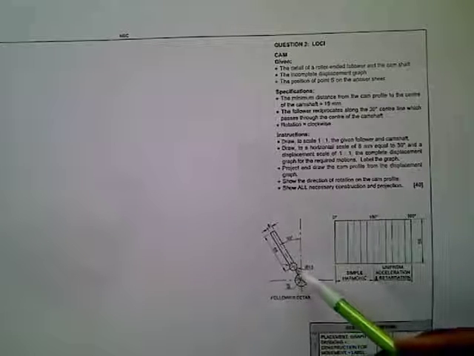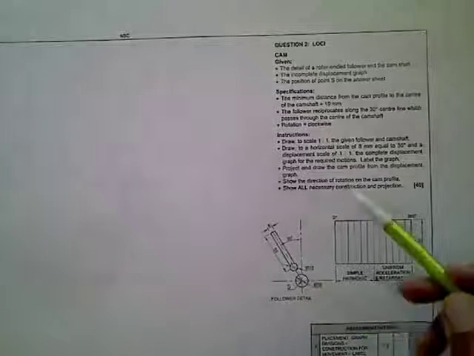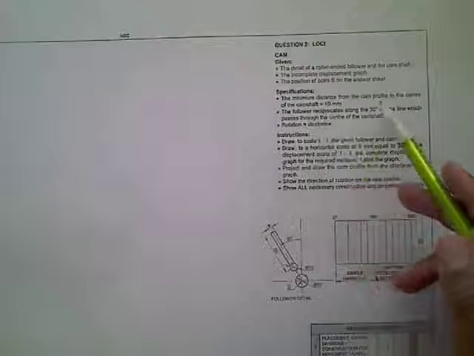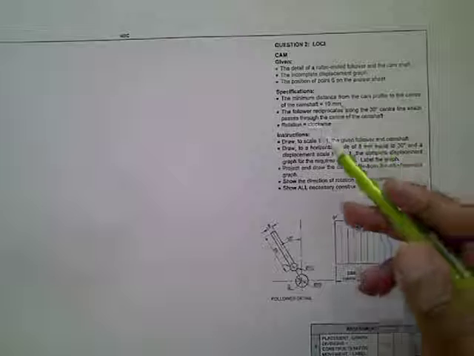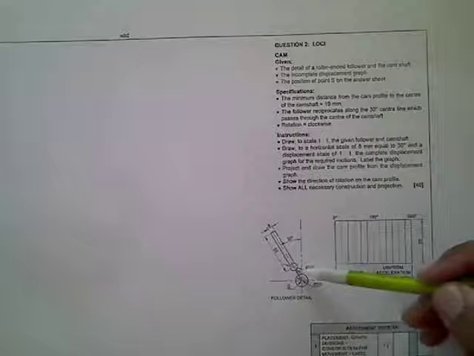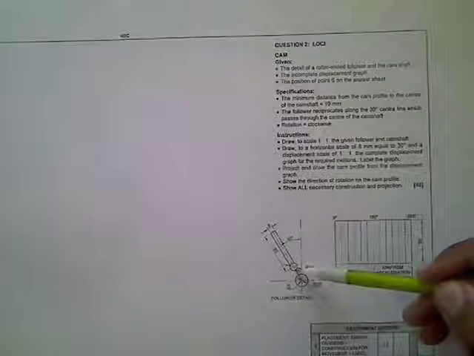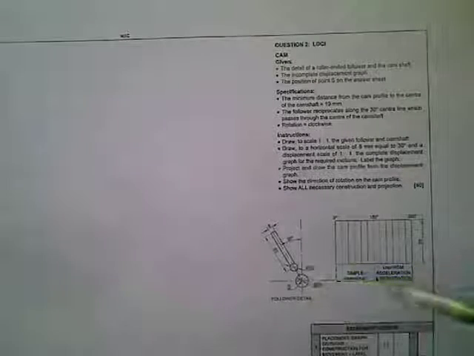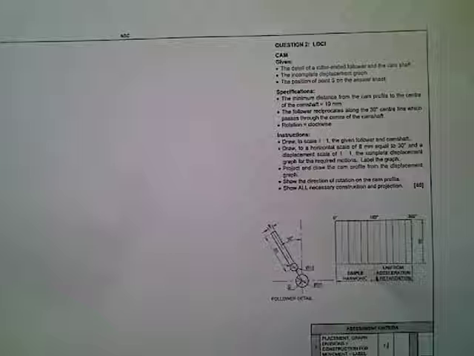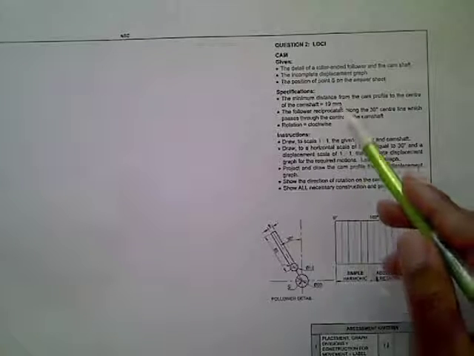The minimum profile will start here. I think that will be the lowest point of the cam. So they say the minimum distance from the cam profile to the center of the camshaft, from this profile here to the center of the camshaft, is 19 millimeters.